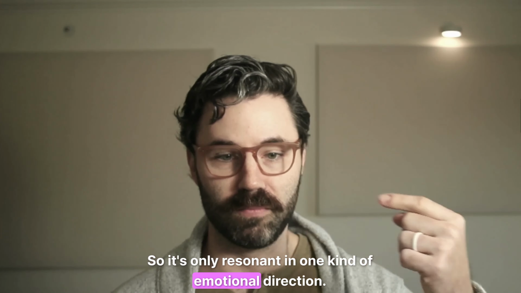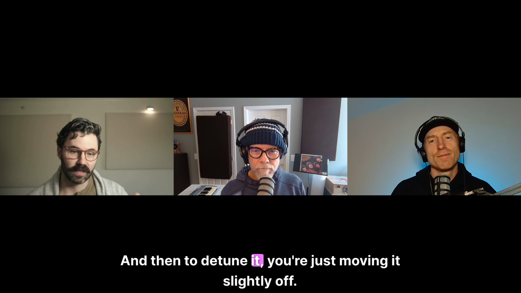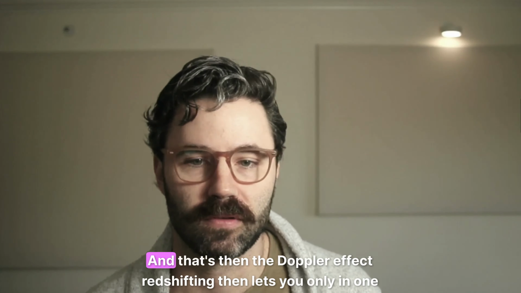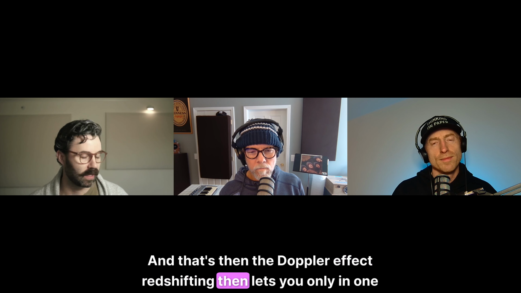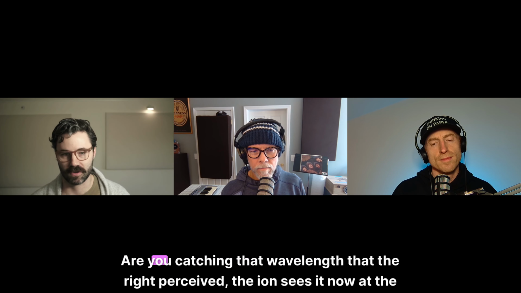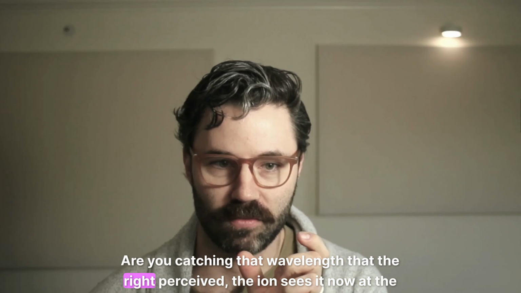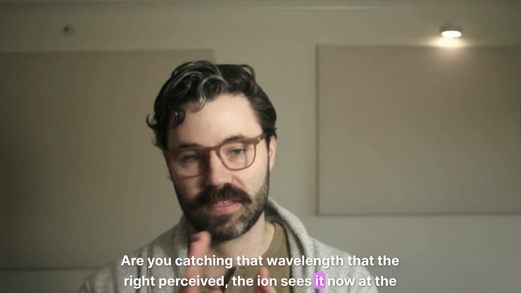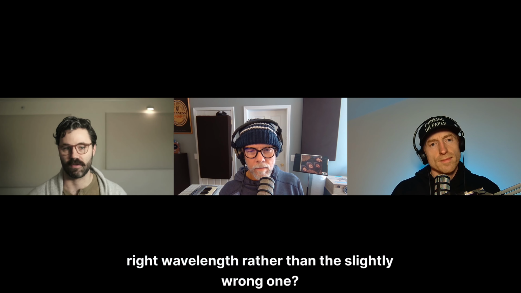Is this a little path integral kind of thing happening? It's actually the opposite. So based on the species of ion, there is just math you can do that lets you know what that wavelength is. Got it. And then to detune it, you're just sort of moving it slightly off. And that's then the Doppler effect redshifting, which lets you, in only one motional direction, catch that wavelength at the right perceived frequency. The ion sees it now at the right wavelength rather than the slightly wrong one.